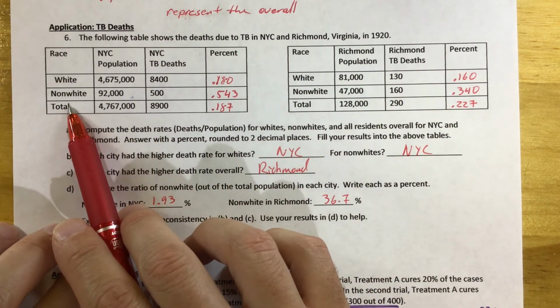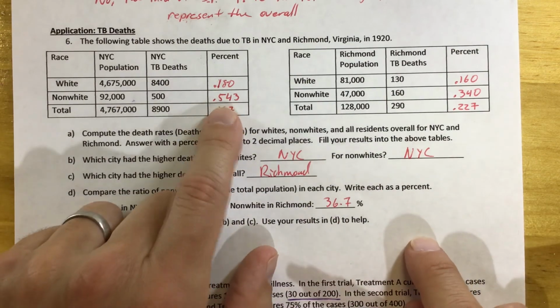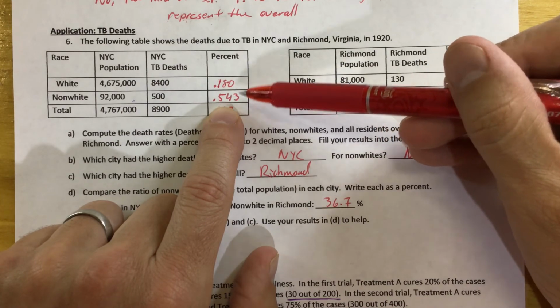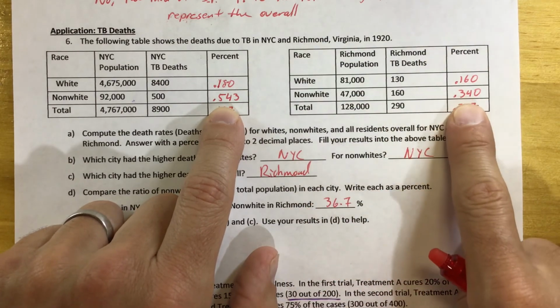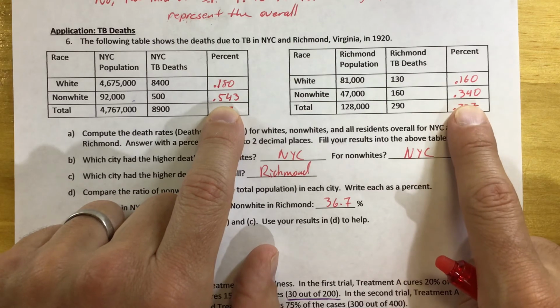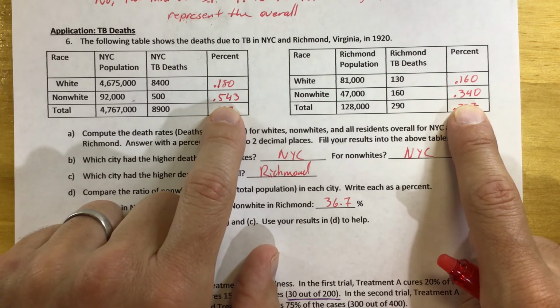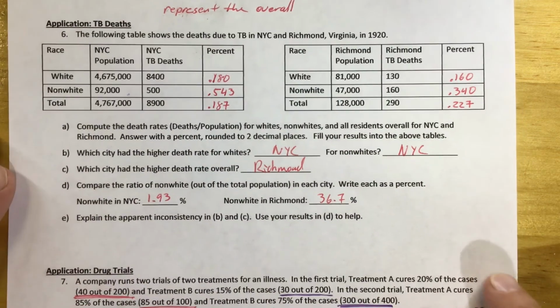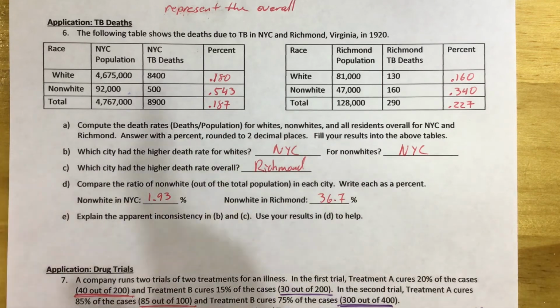Okay, if we look at non-whites, next question here. In New York, you've got over 0.5% here, 0.543. And over here, Richmond, you've got 0.34. Okay, so they both are higher than what we were just looking at. New York wins again. Not that that's a prize you want, but they have a higher death rate there. Okay, so if you were just looking at those 2 categories by themselves, you didn't have the total one, we would probably say, okay, the TB death rate in New York is worse than it is in Richmond.